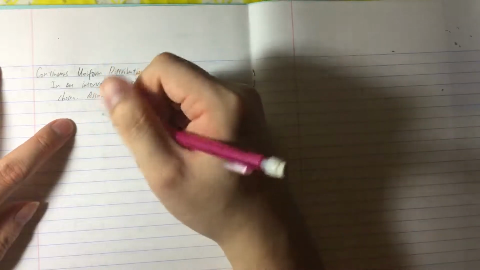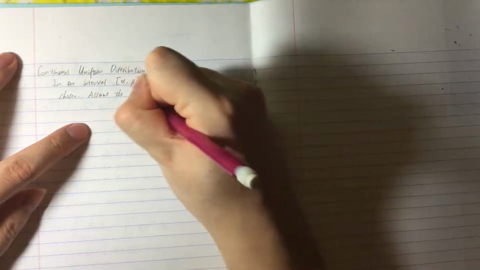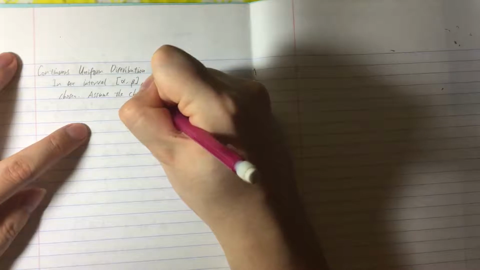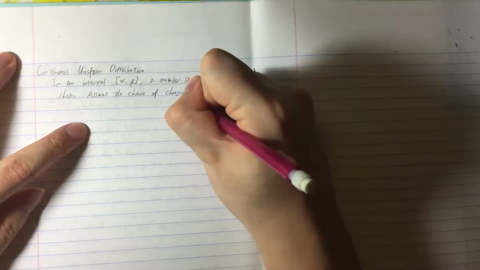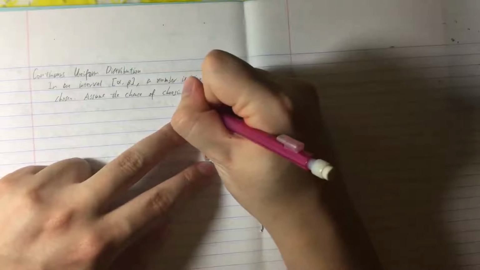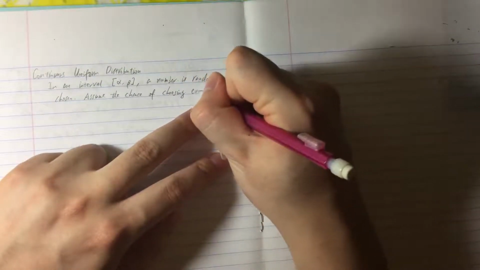A number is randomly chosen. Assume the chance of choosing every number in the interval is the same.